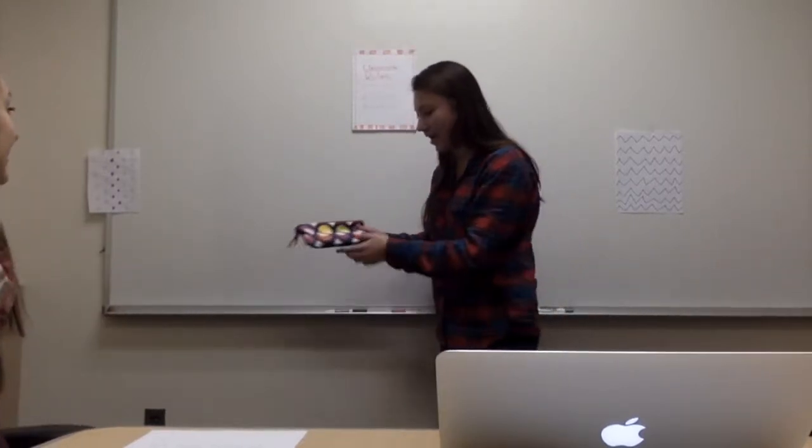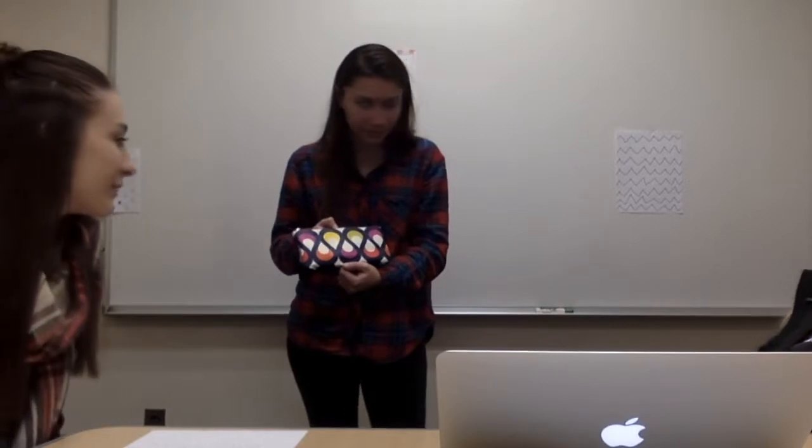That bag. This bag. Okay. Boys and girls, do we think this has a pattern? Yes. Why do we think that? There's repeating colors. Can you tell me what some of the repeating colors are? Pink and orange.